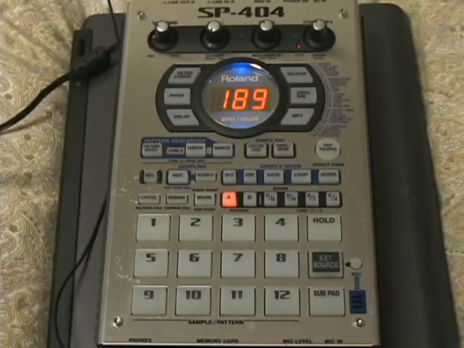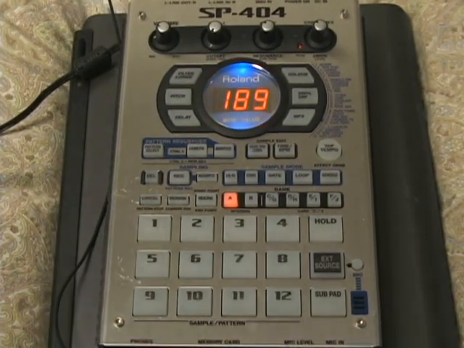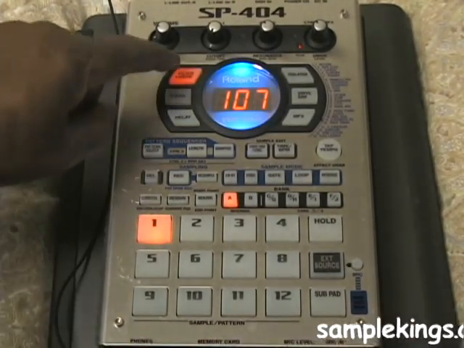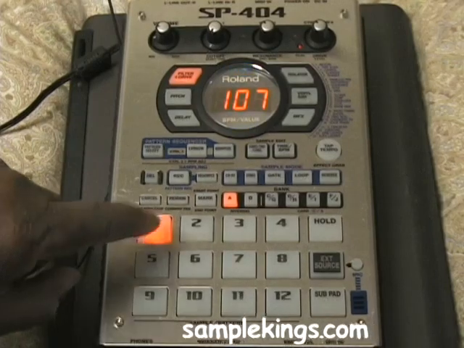Okay, earlier in our video we were showing you how the effects worked in our explanation about the front of our SP404. Now we're going to cover the effects section totally. Now of course we can hit a pad and we can apply this effect to that pad. See that?